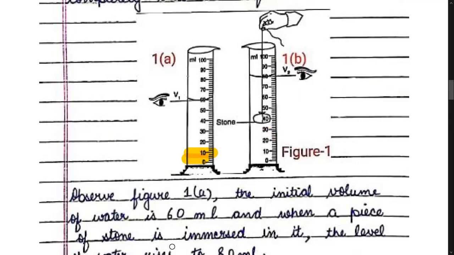So here also the same thing is happening. You are having a stone due to which the level of liquid now has risen to 80 milliliter.